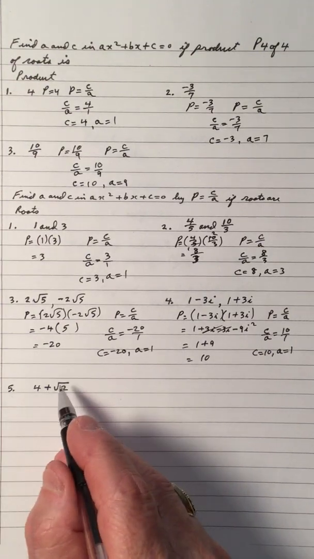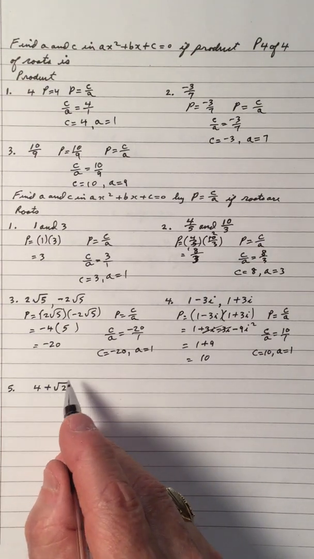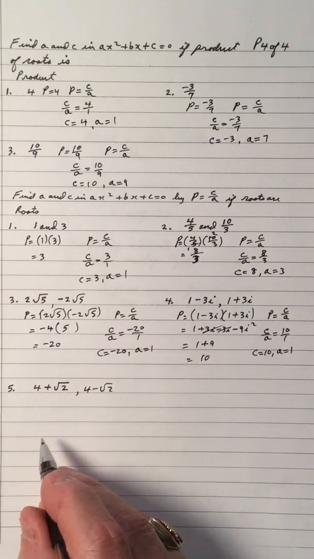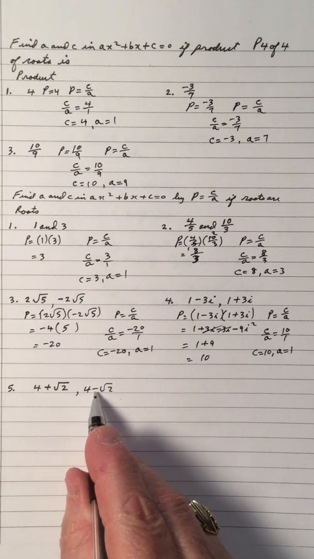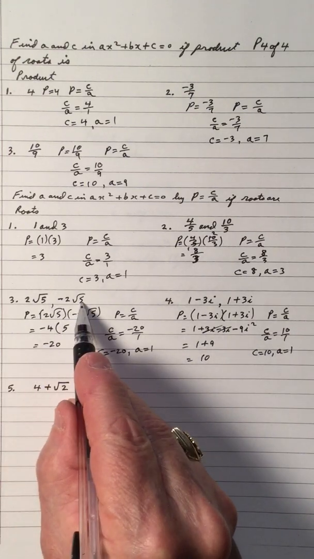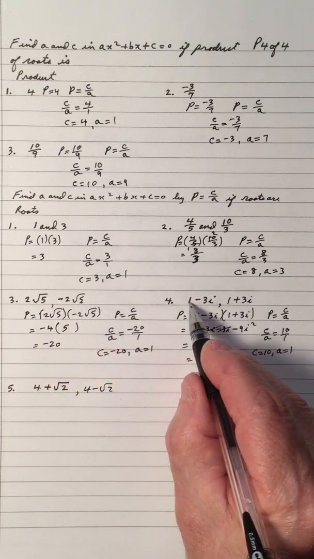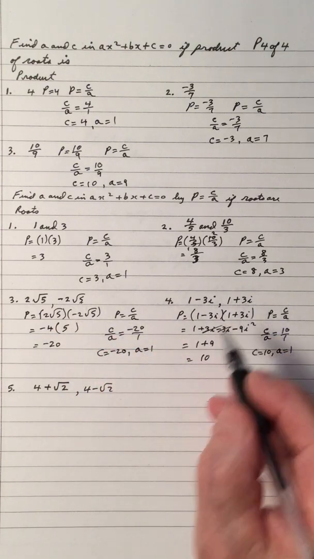And we have another one. Again, we have an irrational number, and we have a conjugate of 4 minus root 2. They come in conjugate pairs, like 2 root 5 and negative 2 root 5, or 1 minus 3i and 1 plus 3i.